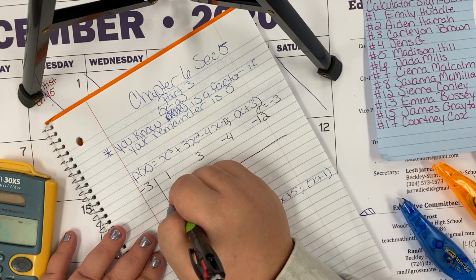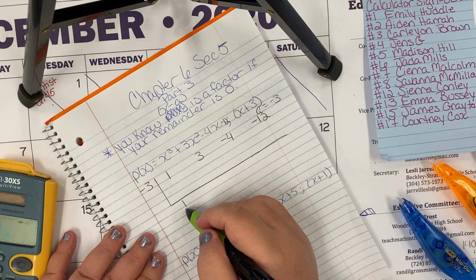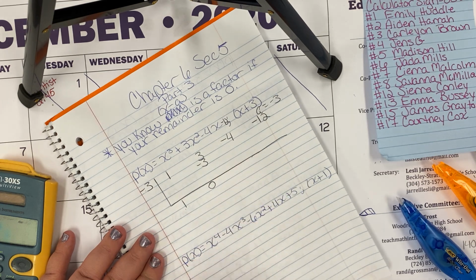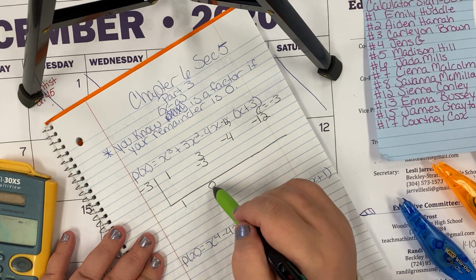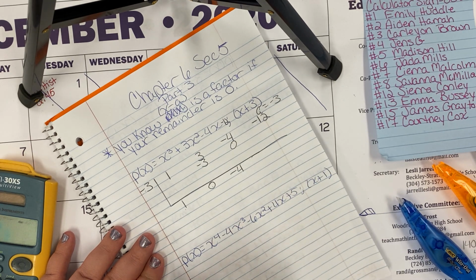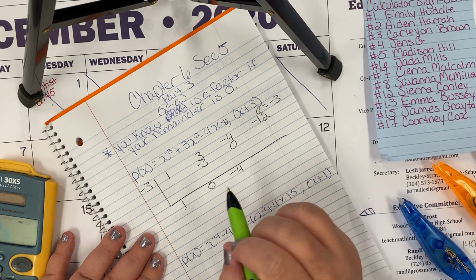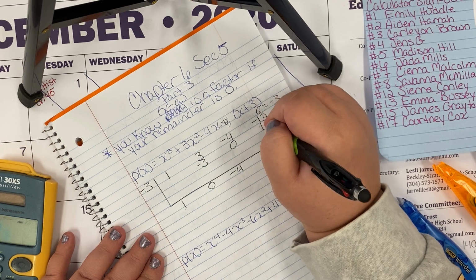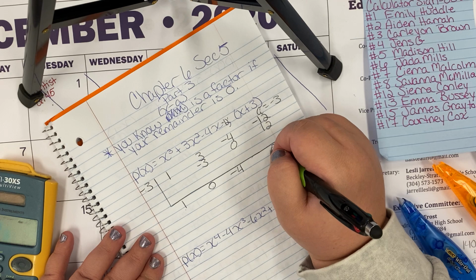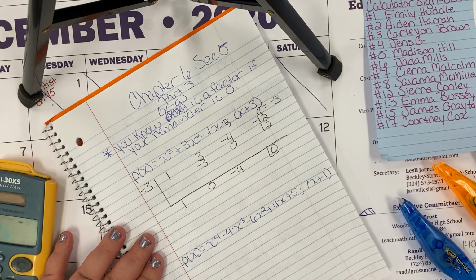So we're going to drop the 1. -3 times 1 is -3. It's going to leave me with a 0. -3 times 0 is 0. That's going to leave me with a -4. And -3 times -4 is a +12, which leaves me with a 0 as my remainder.